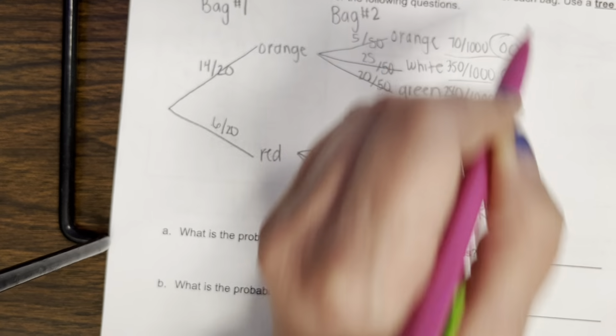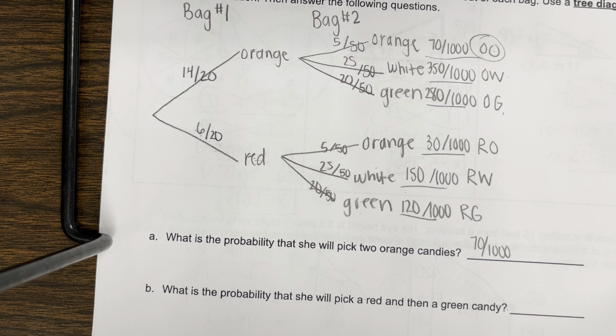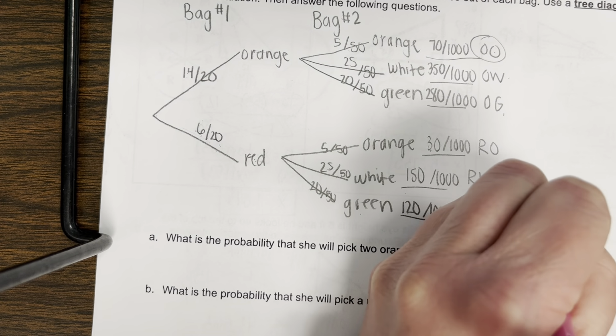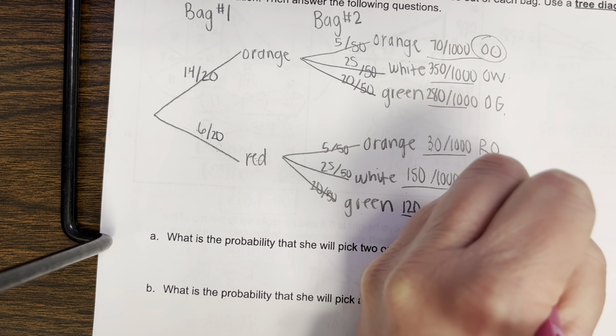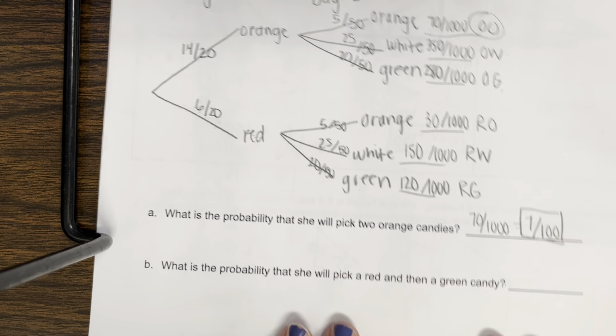Now that we have all the things, what is the probability that you will pick 2 orange? So 2 oranges here, and that would be 70 over 1,000. And then this is where we simplify. Fortunately, we can just type that in the calculator, 70 divided by 1,000, and you can write 7 over 100. Or you can write it as a decimal or a percent.